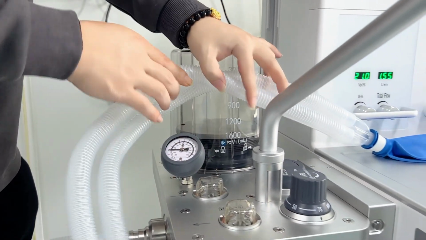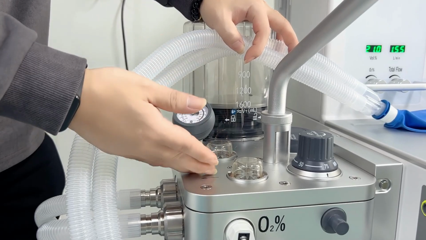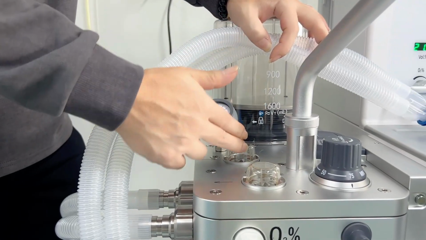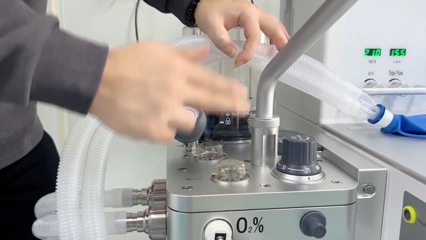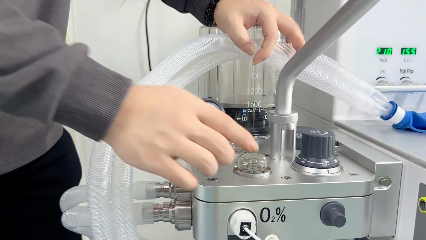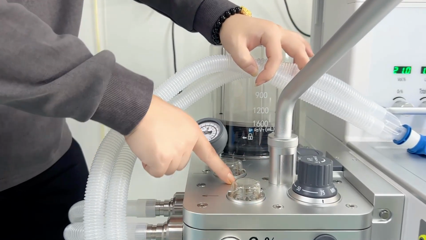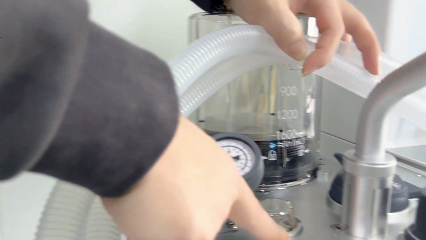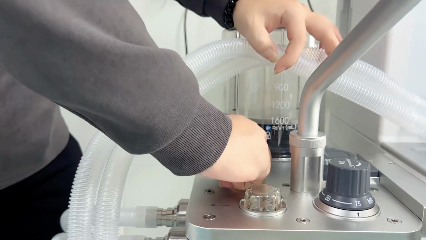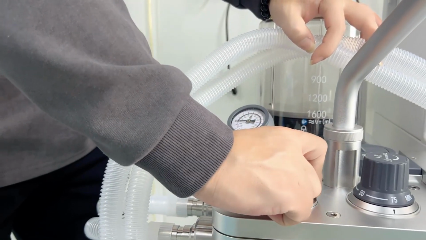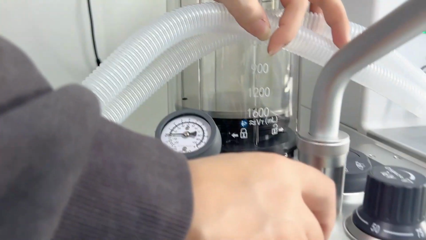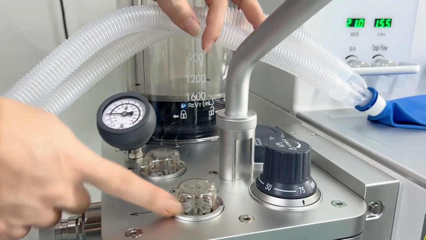Here are two valves, one for inspiration, one for expiration. And for this one, we are using a single valve. That means if this one is open, this one must be closed. This one open, this one must be closed. So there also will not be any leakage. And here we can see the symbol. If we turn to the left, it will unlock. If we turn right, it will be locked. So it's very easy. Sometimes, for example, if you want to change the inside of the ceramic, we just rotate it and take this out and we can change it.